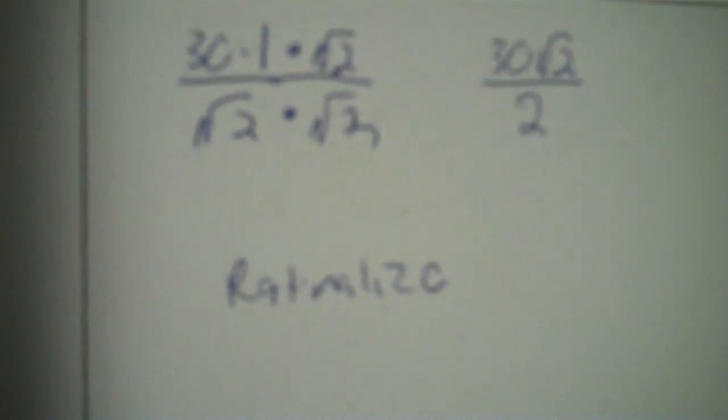Now on the bottom, the square root of 2 times the square root of 2, remember, that's the square root of 4. You can multiply those, but it's just 2. Multiplying two of the same square roots always does that. Now we can go ahead and divide 30 by 2. 30 divides by 2 evenly. It's 15 square root 2.